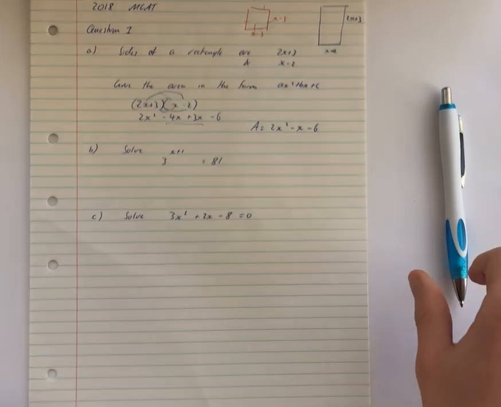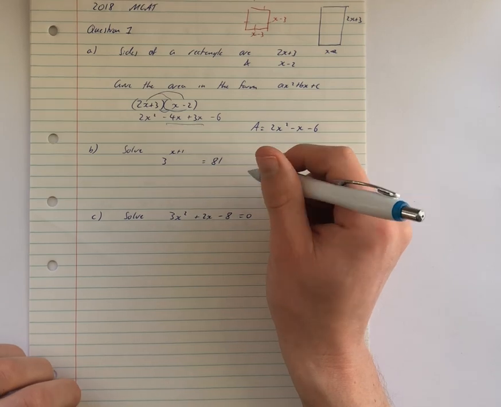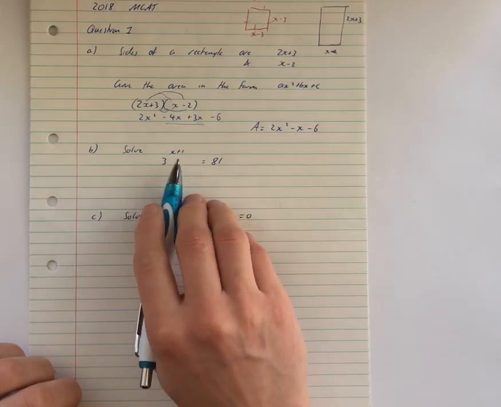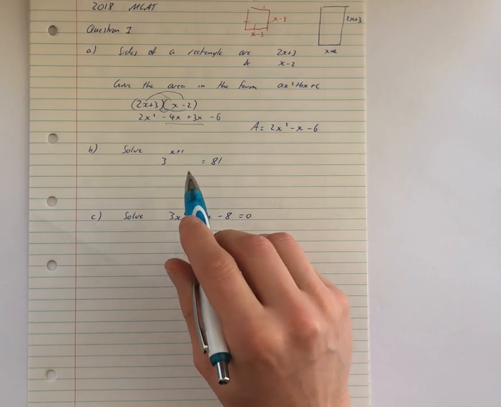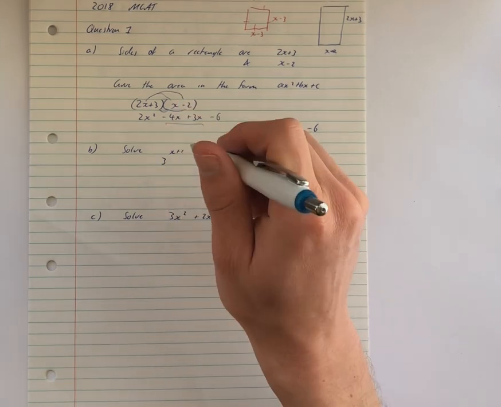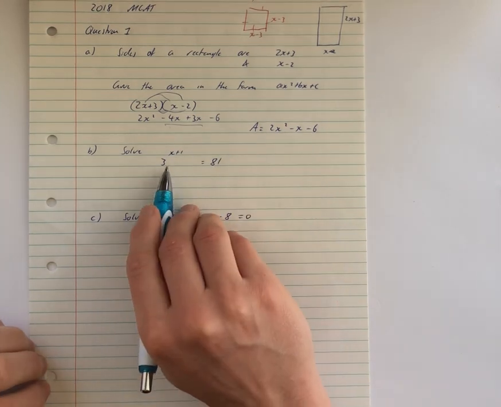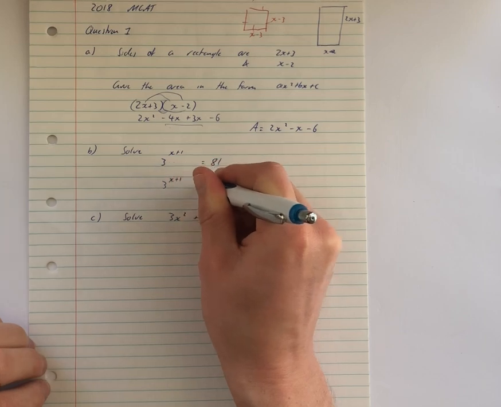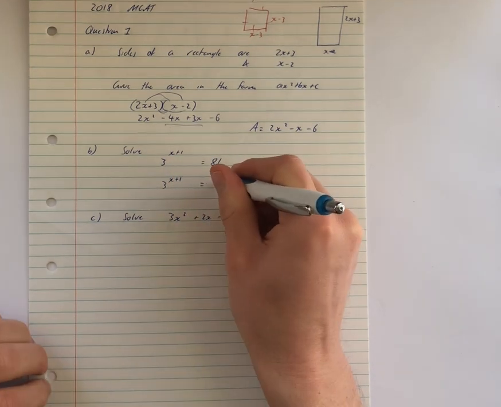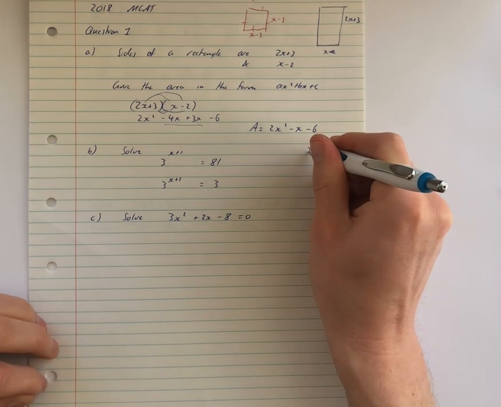Anyway, solve 3 to the x plus 1 equals 81. We can't solve these exponent powers until year 12 with logs. However, these ones in the MCAT are usually quite simple. We just need the base numbers to be the same. So 3 to the x plus 1 has to be 3 to the power of some number that gives 81. You can just check that out.